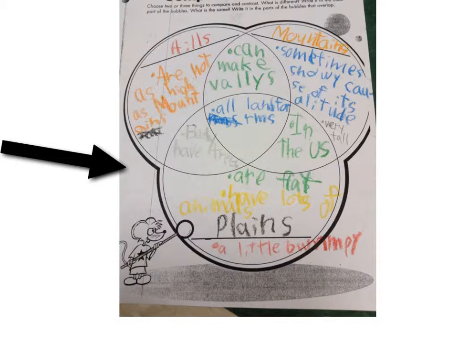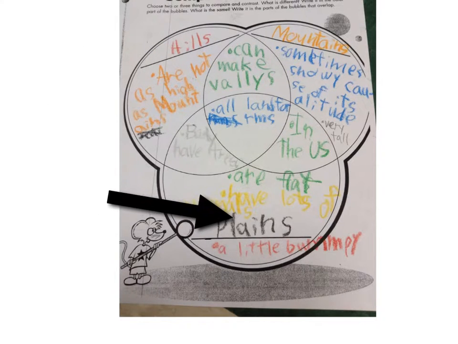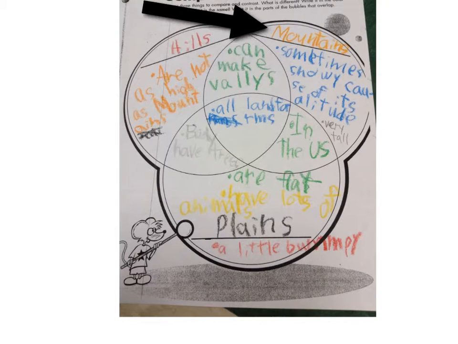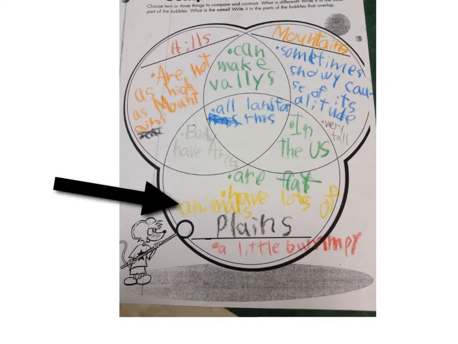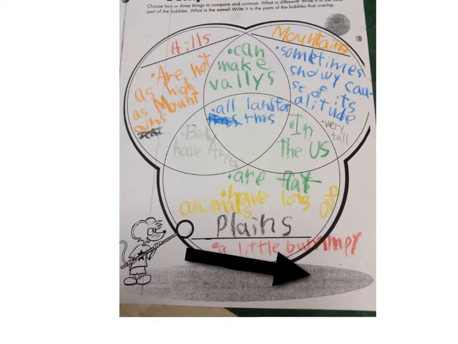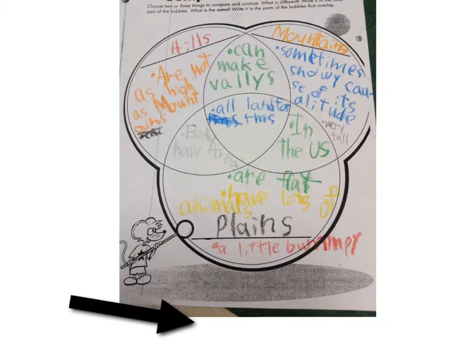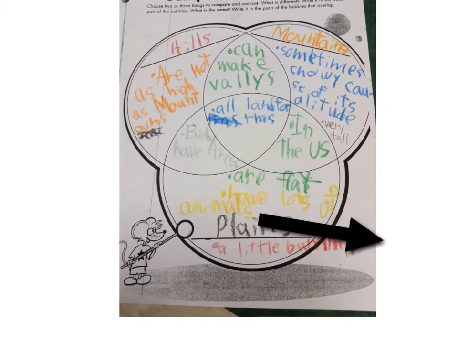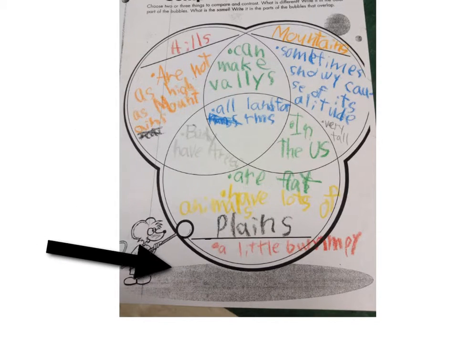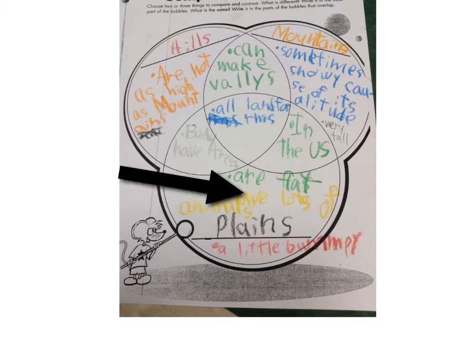Hey guys, today we're going to be talking about the differences and likenesses of hills, mountains, and plains. Let's start with mountains. They're sometimes snowy because of their altitude. Now, their altitude is how high they are. For example, the reason why Mount Everest is very tall and snowy is because of its altitude.